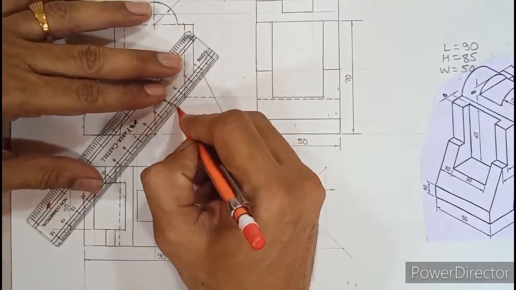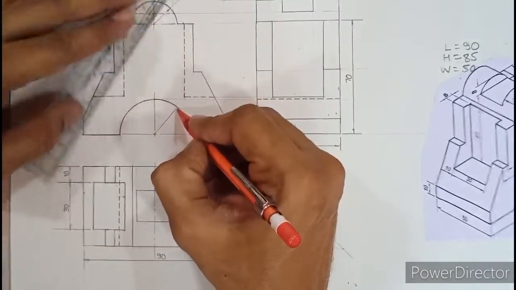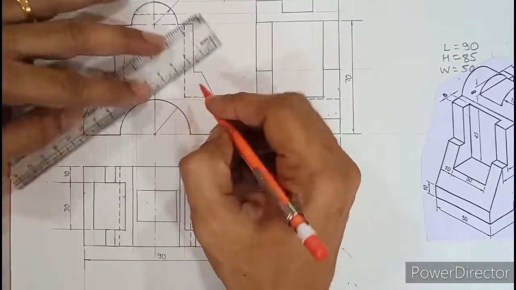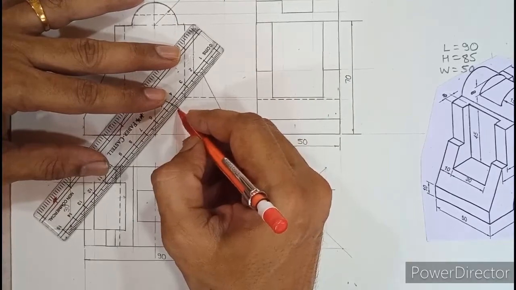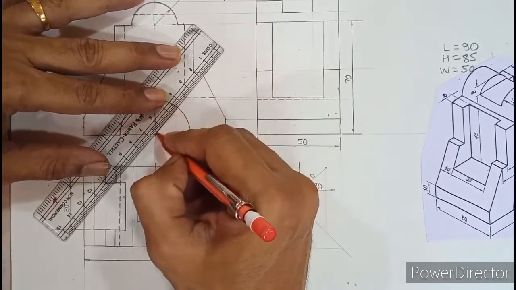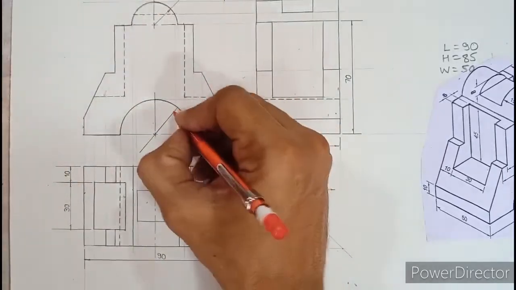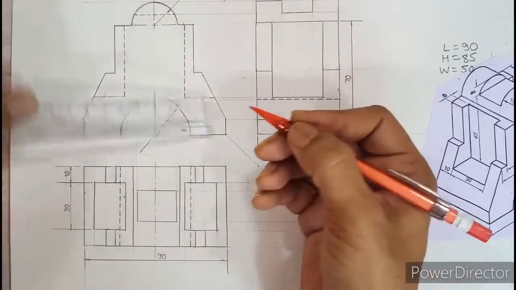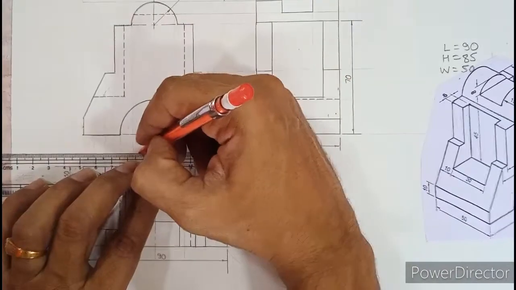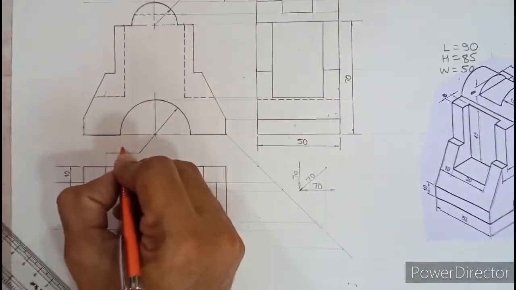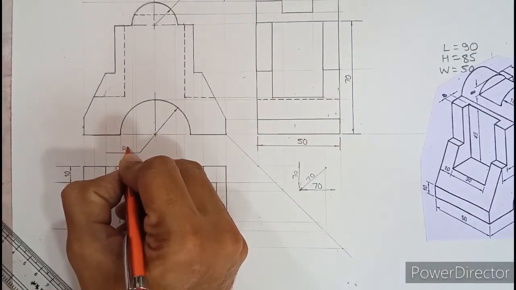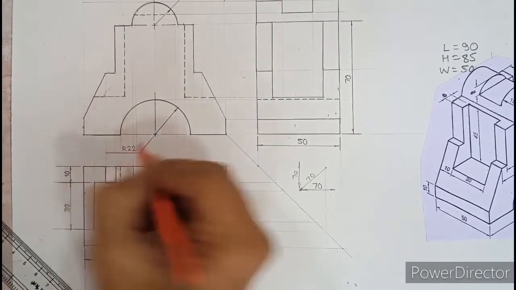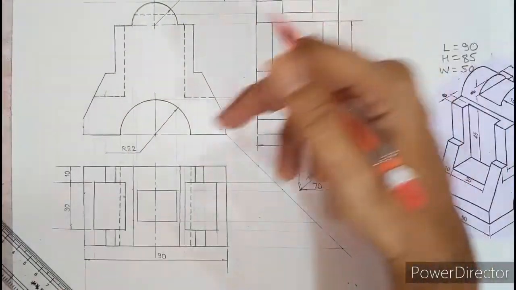Dimension should never be shown inside the object. What I mean to say is, don't write R22 inside the view. Then what one can do is, you can either extend it too long or you can extend it behind also, like this. So extending behind is a good technique. From here you can draw a horizontal line and you can write R22. So R22 can be written here. So that is how we have written radius.